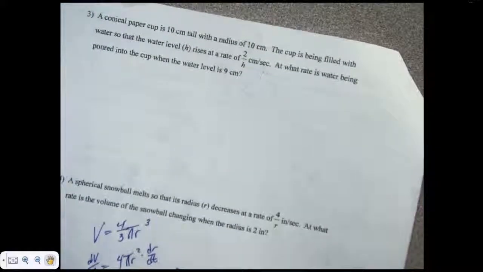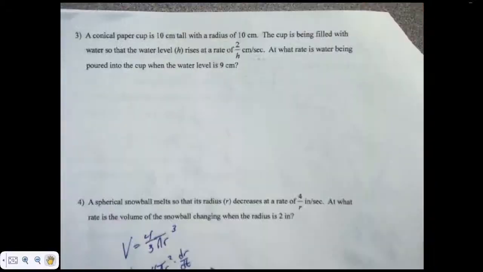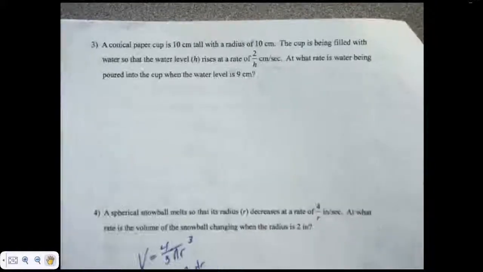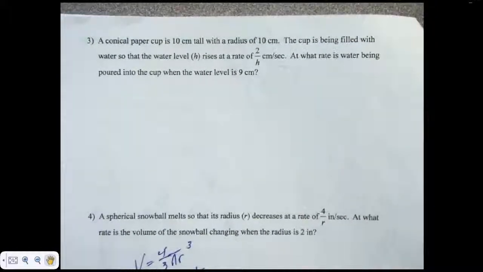I'm going to do number 3 with you, whether you want me to or not. If you don't want me to, just start going and ignore me. How about that? Alright, so number 3.